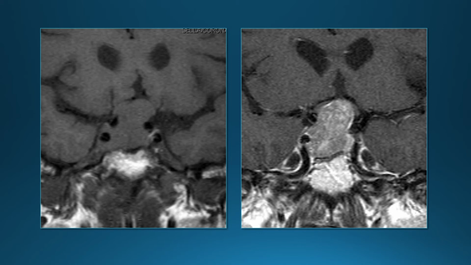Typical pituitary adenoma, sort of a snowman appearance with a widened portion within the sella and then another widened portion in the suprasellar region. One thing we can look at with the adenomas is to see if it involves the cavernous sinus, and we diagnose cavernous sinus invasion if we can see the tumor going lateral to the cavernous carotid.